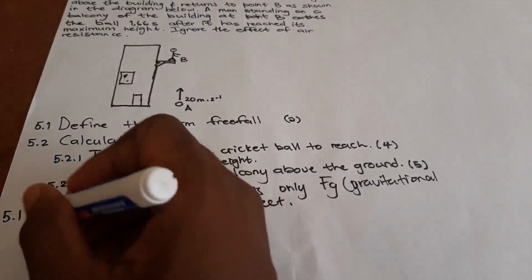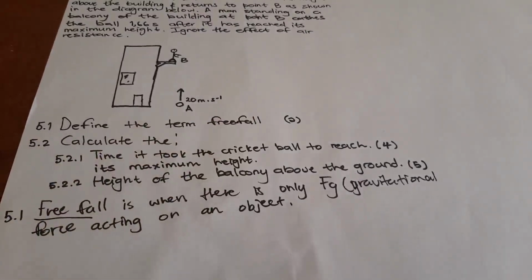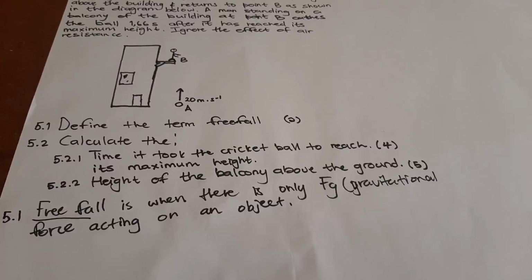Those are just free marks, guys, straightforward. Free fall is when there's only gravitational force acting on an object.